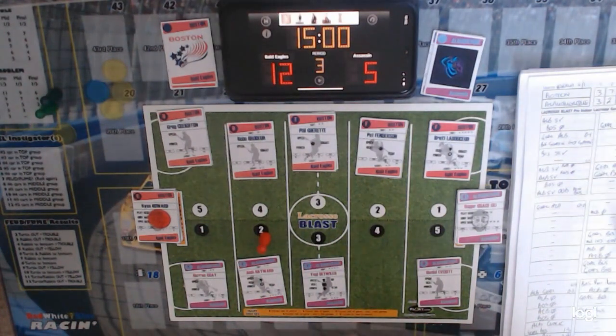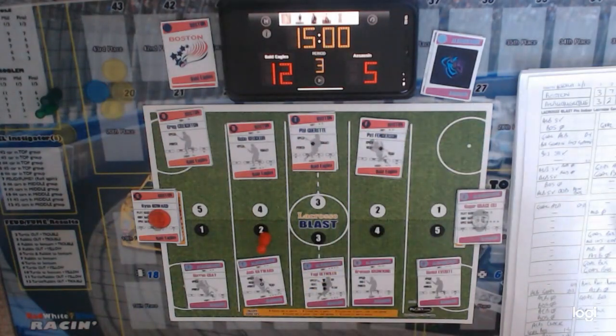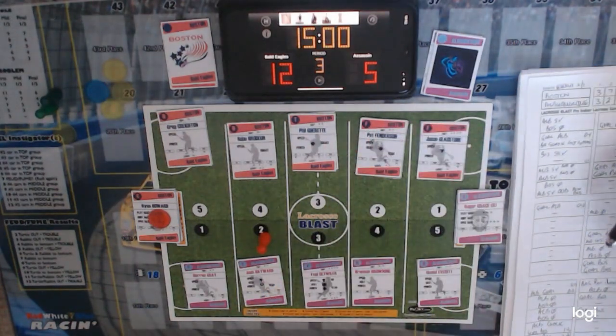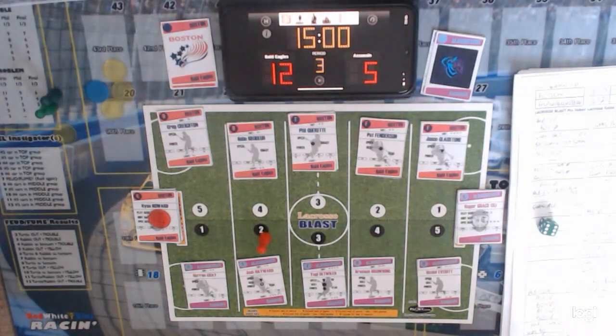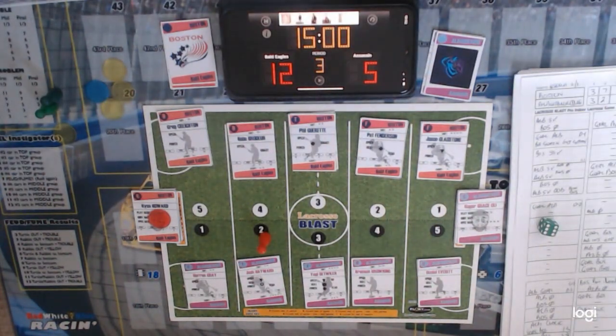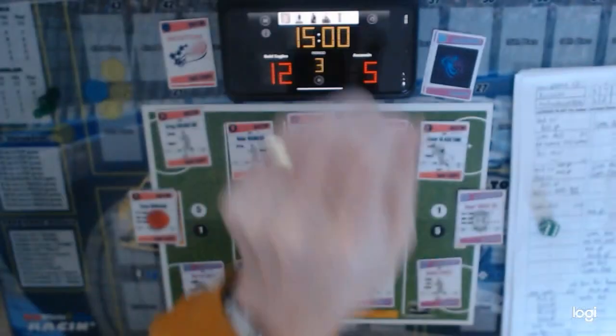4 and 1, that is a penalty, and it's against Albuquerque. So let's resolve the penalty here. So the penalty is on 11. The offensive 4, who is Bronson Browning, he's got a penalty of 0.5, so it's going to be a minor penalty to Albuquerque's Bronson.